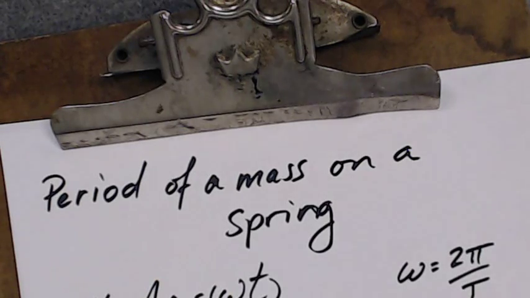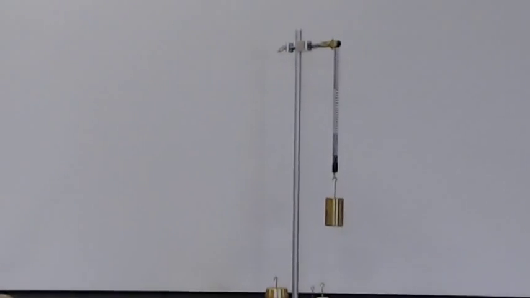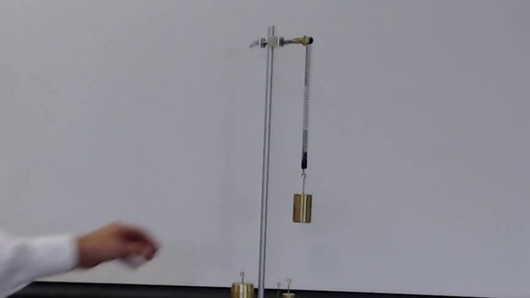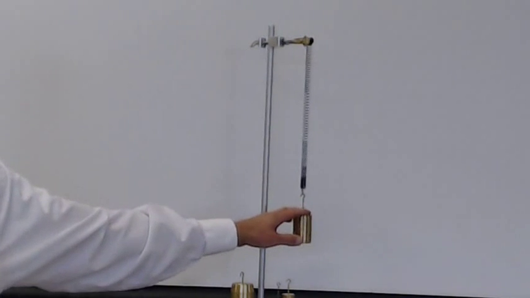Let's take a look at the period of a mass on a spring. So here's one that I have set up already. Let's get this thing vibrating. There's my spring. Let's vibrate it. So let's see if this works. There we go. Notice that it's going up and down. We have a nice periodic structure.